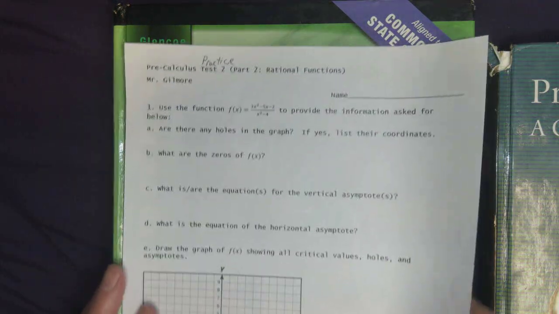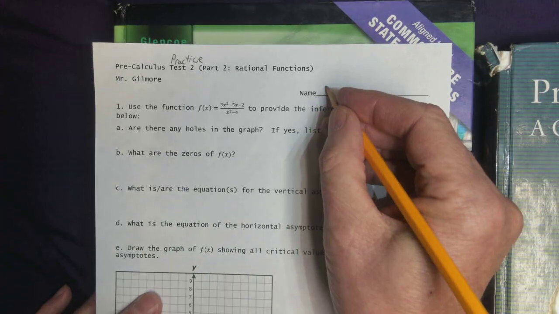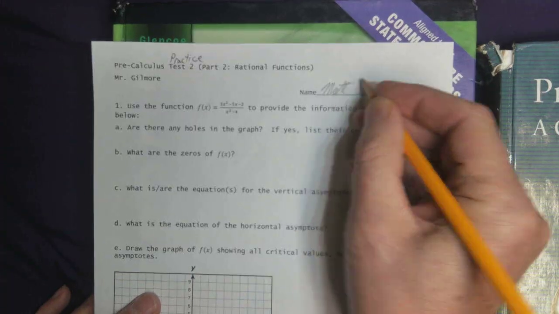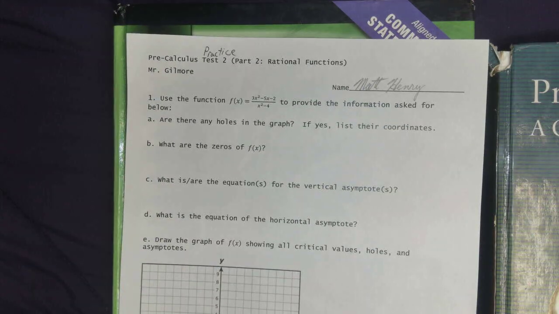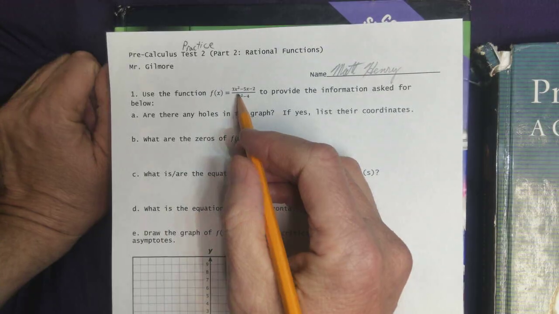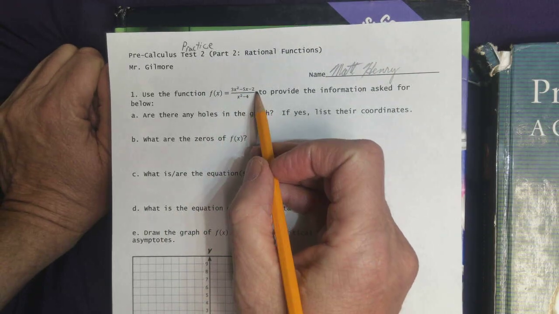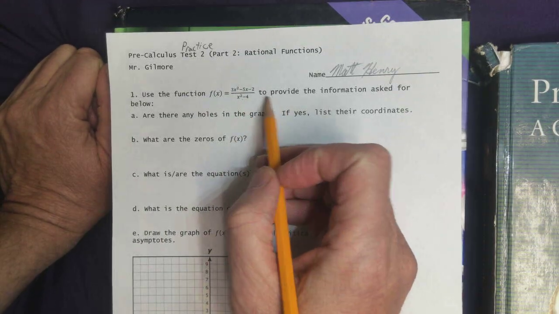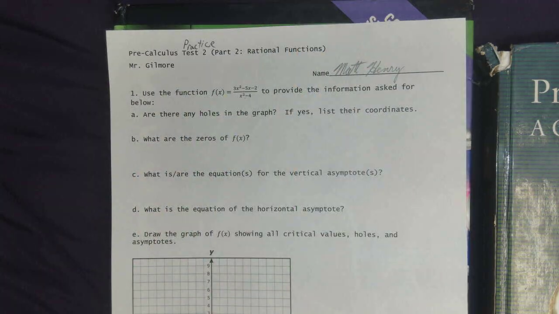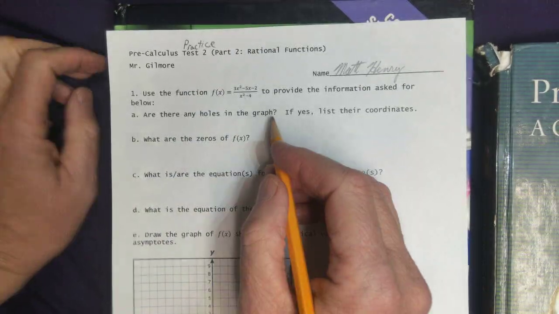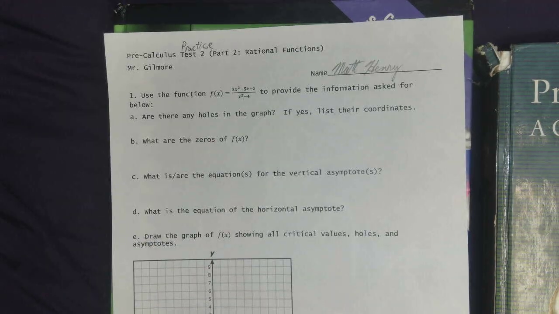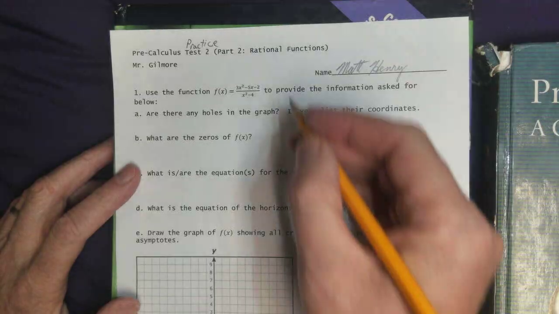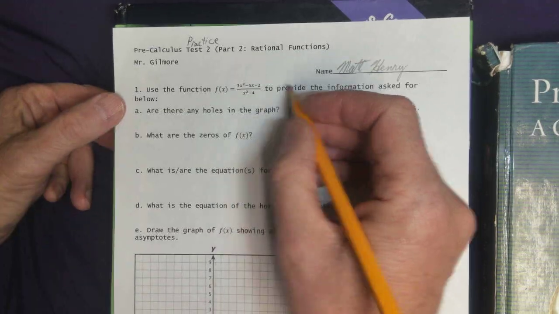Now, you can get your calculator out for this part. And this is the rational functions part of the test. It says, use the function 3x squared minus 5x minus 2 over x squared minus 4 to provide the information asked here. First thing is, are there any holes in the graph? And I won't know until I factor this. Okay, so we got to work on our factoring techniques.